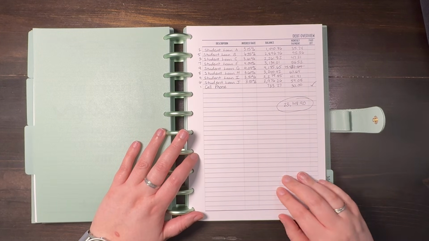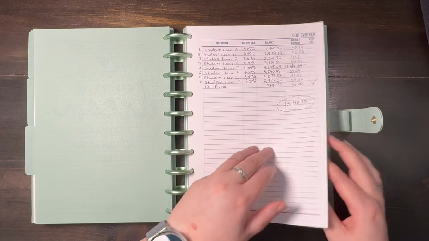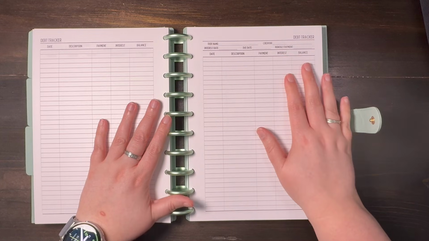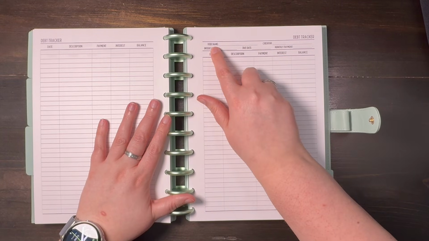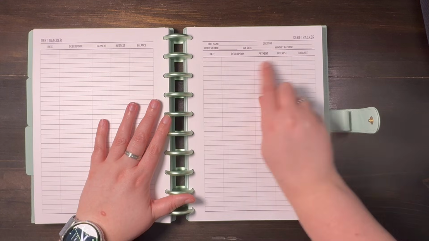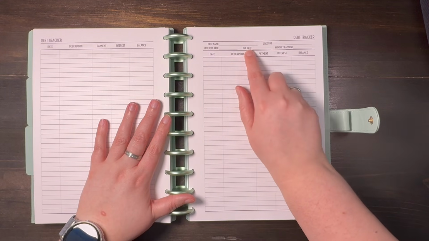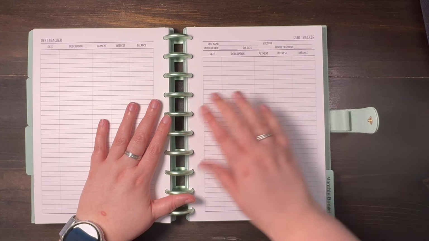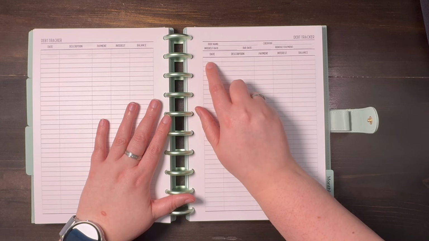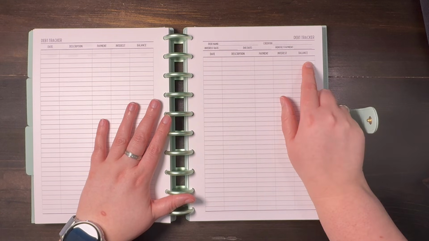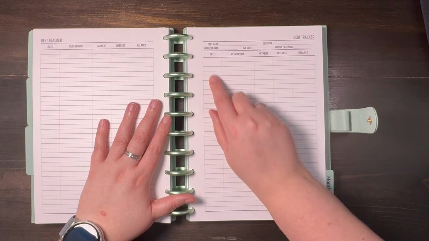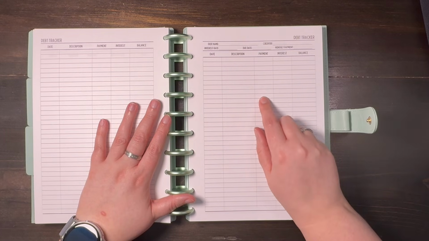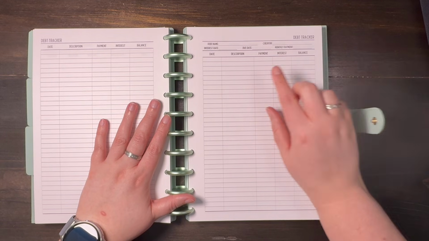So that's been done. And then behind that, I'm not going to show the actual ones, but I have a debt tracker where I have the name of the debt, the creditor, the interest rate for that debt, the due date that the payment is required to be made on, and then the monthly payment amount. And then in here, I would start off with just the actual balance, and then I can go through and list the date, the description, the payment amount for the principal, or whatever, however you want to do that.